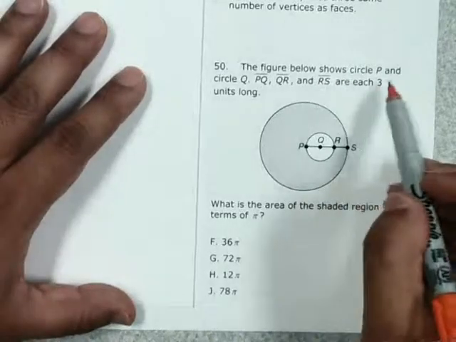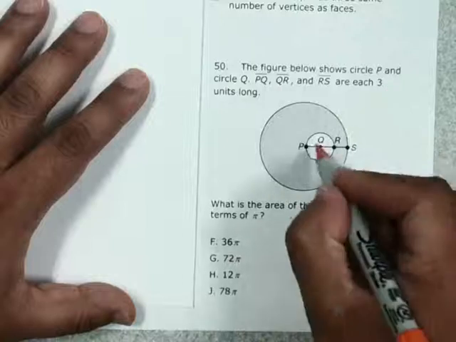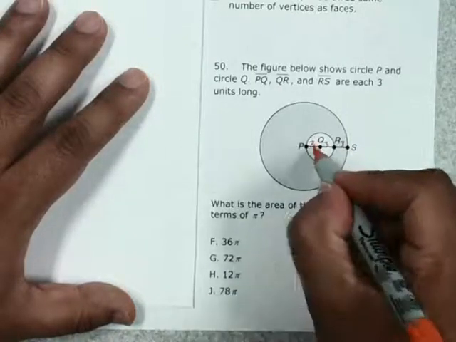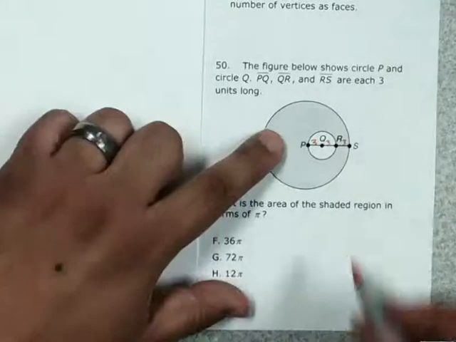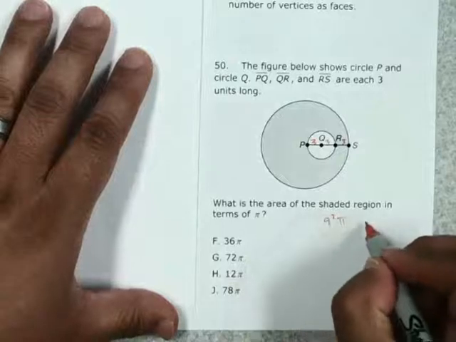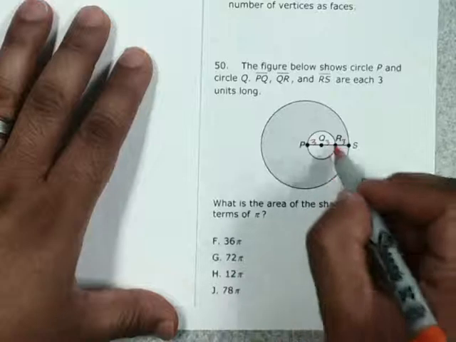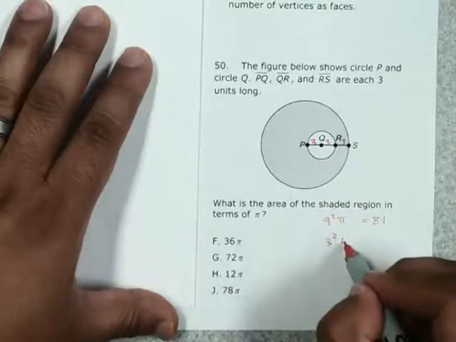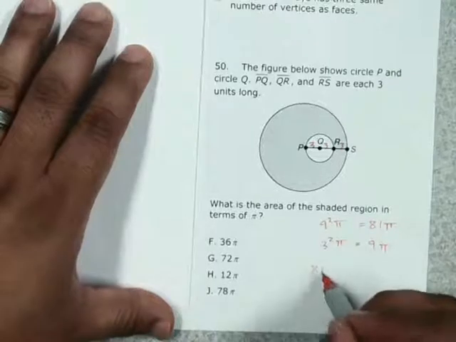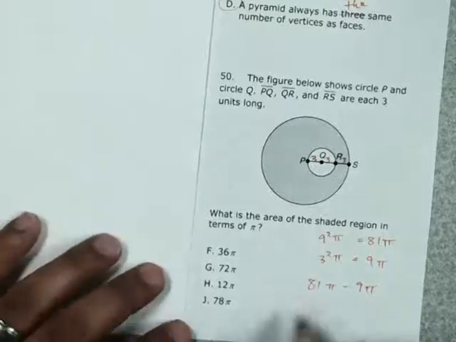Number 50, the figure below shows circles P and Q. PQ, QR, and RS are each 3 units long. So 3, 3, and 3. What's the area of the shaded region in terms of pi? So for this big circle, my radius is going to be 9. So 9 squared pi is going to be 81 pi. Okay, then I need to subtract this little inner circle, which is going to be 3 squared pi, which is 9 pi. And I want to do 81 pi minus 9 pi, which is 72 pi.